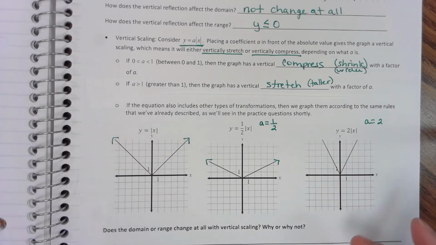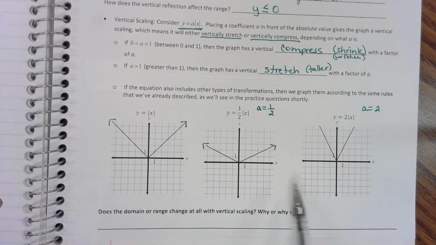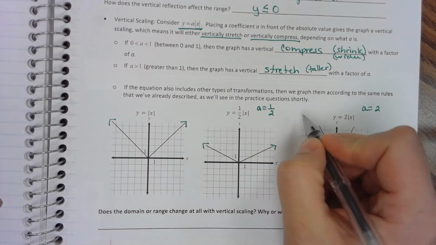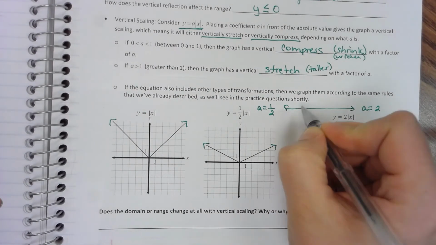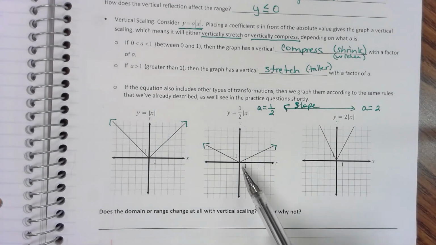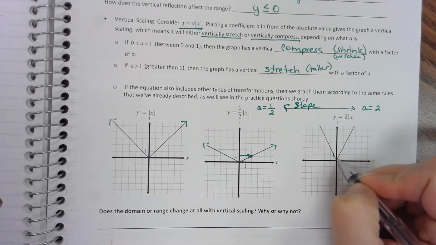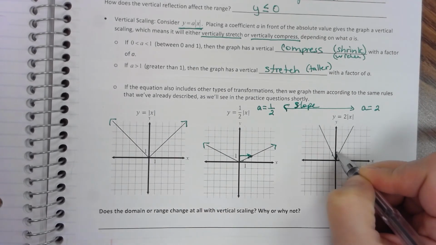It's stretched it vertically. So the biggest question that we have after we do this is, does the domain or range change at all depending upon what happens to our graph? And I just want you to notice that A in both of these cases is affecting the slope. Okay, so my slope is up 1 over 2, whereas my slope here is up 2 over 1.